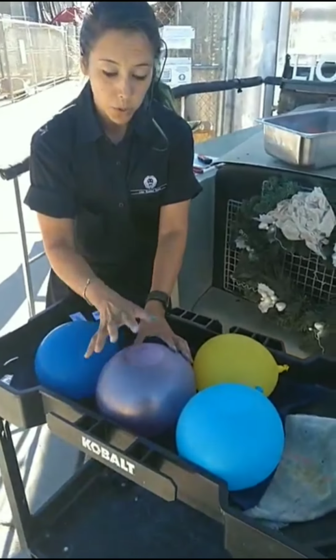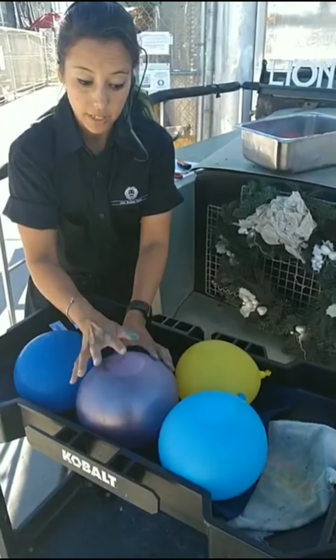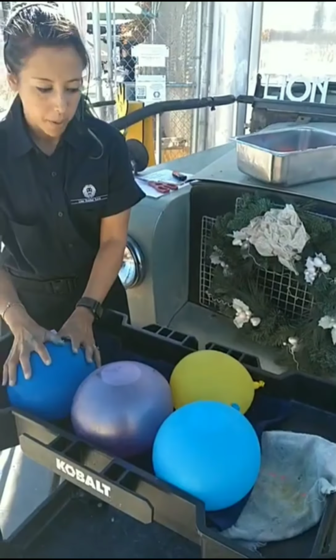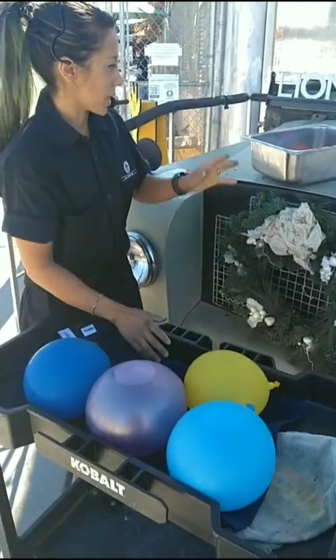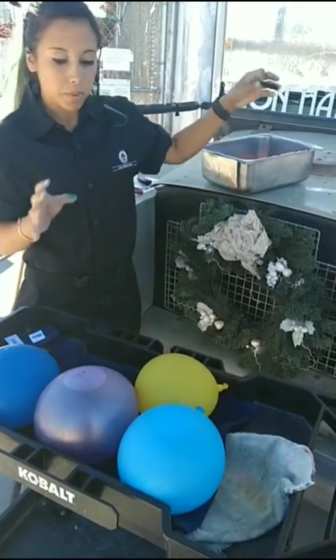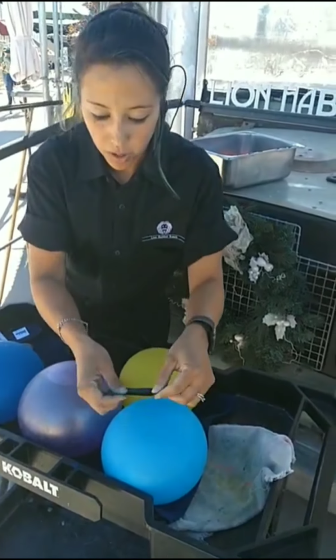Now these are not water balloons, these are regular balloons that you usually put helium or air into. So I've kind of pumped them up as much as possible. They kind of came out different sizes just because I didn't want to pop them, but you can play with how much water you put in them as well.